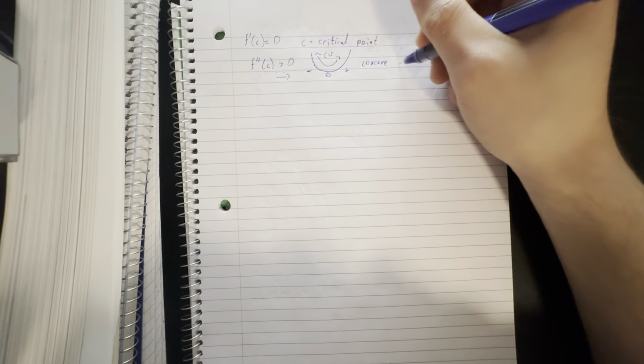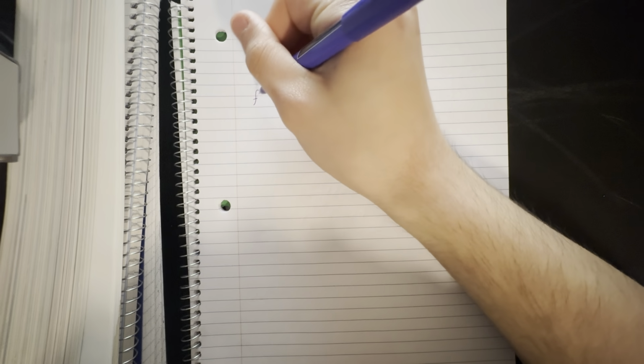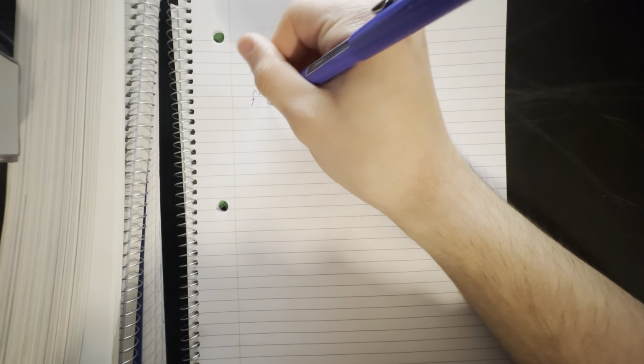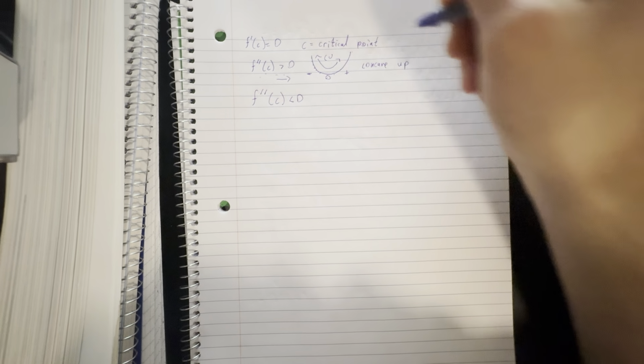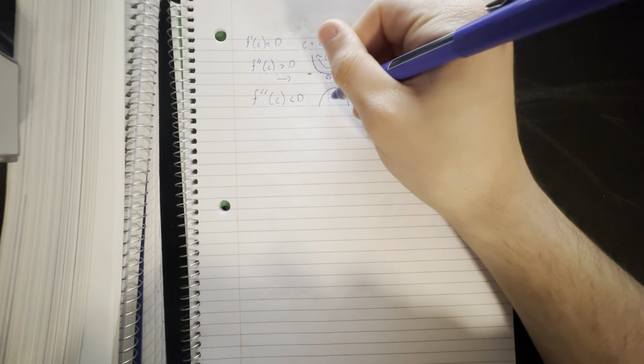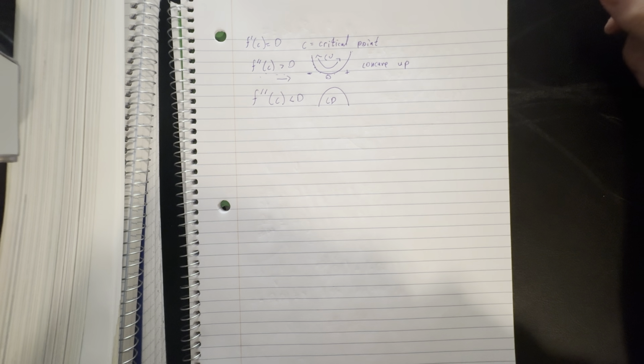And conversely, if f double prime of c is less than 0, then you have the opposite. He's concave down. He's sad.